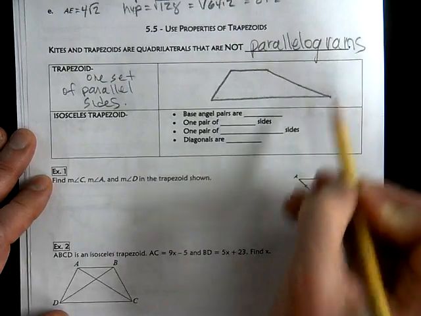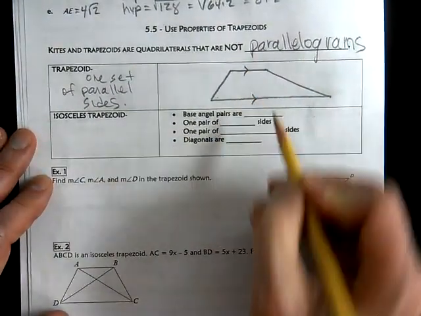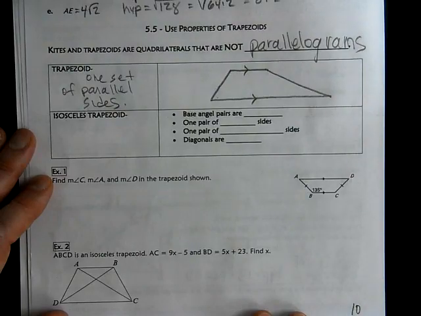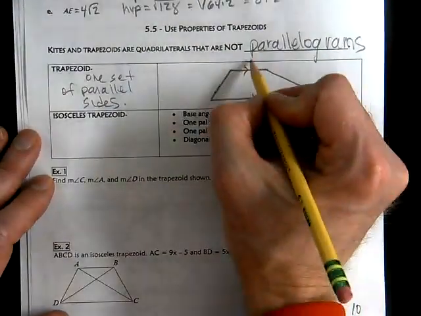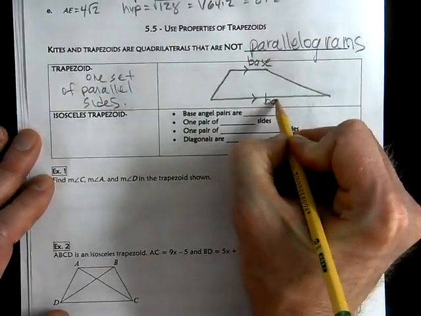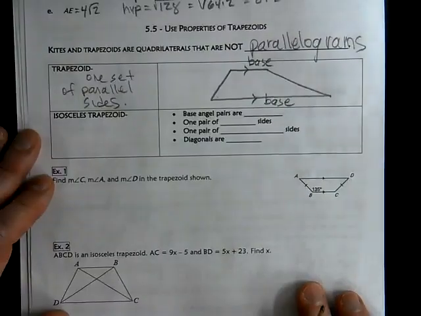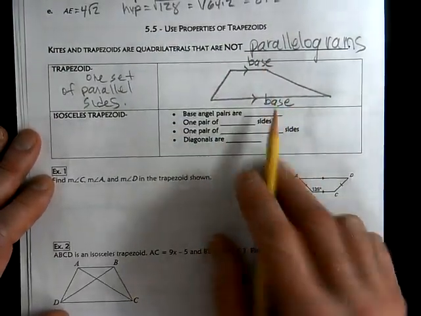Trying to make it obviously not the same. Okay? This is considered a base, the parallel side, and this is considered a base. It's the base of the trapezoid. Parallel sides are the bases.